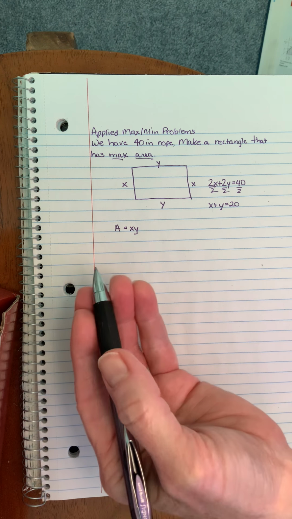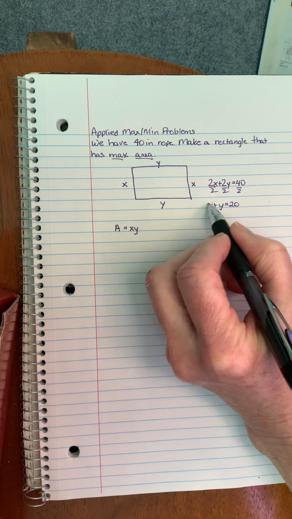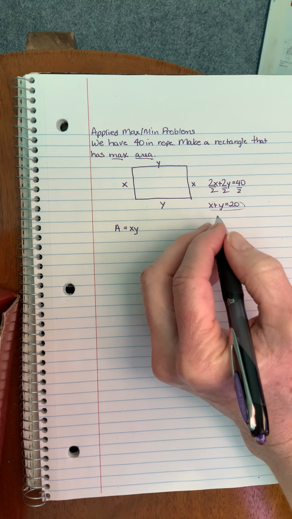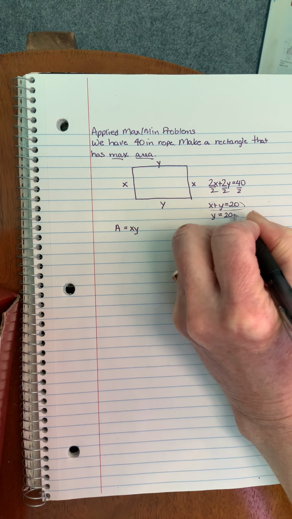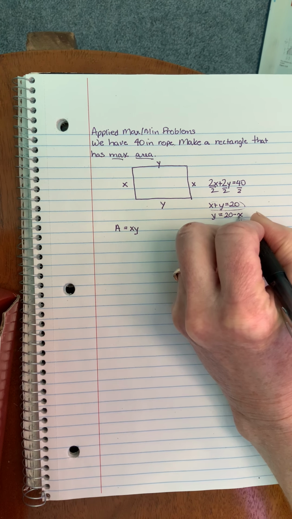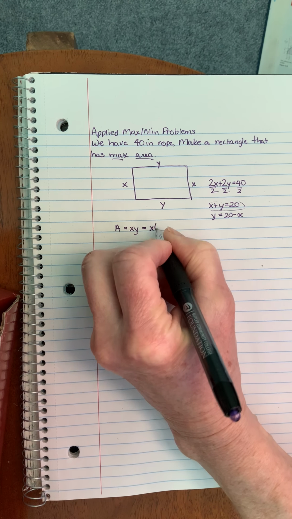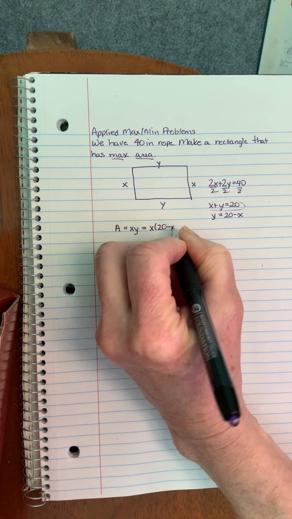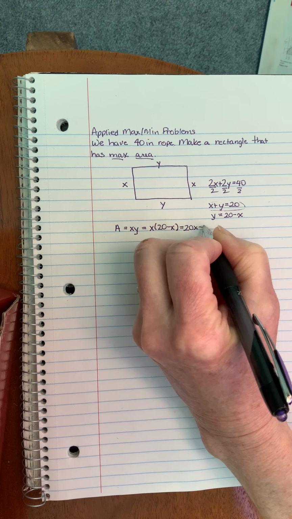So let's get rid of one of them. In this case, it's pretty easy to do because we know a relationship between X and Y. We know that Y is equal to 20 minus X. So I'm going to put that in here. So this is equal to X times 20 minus X, which is 20X minus X squared.